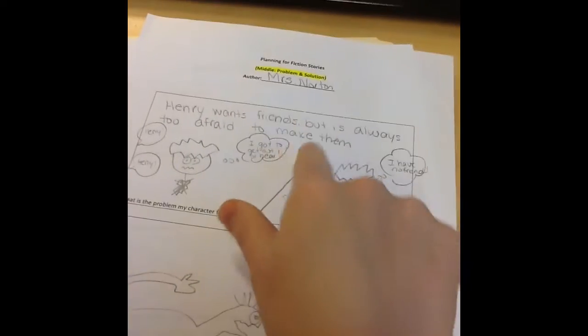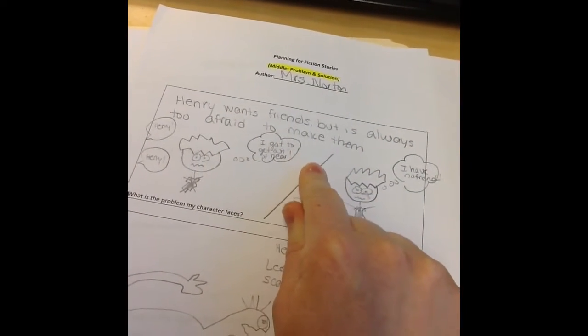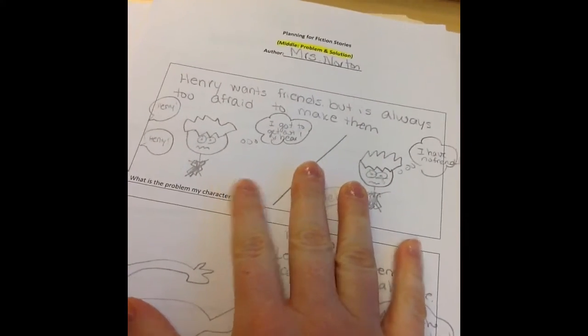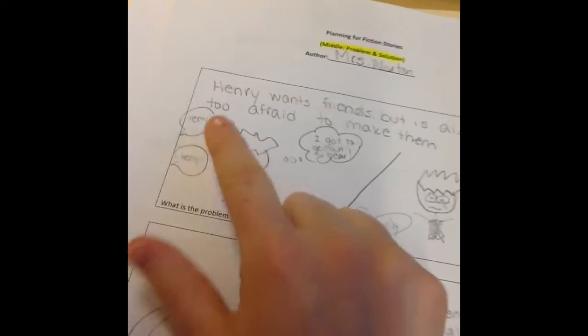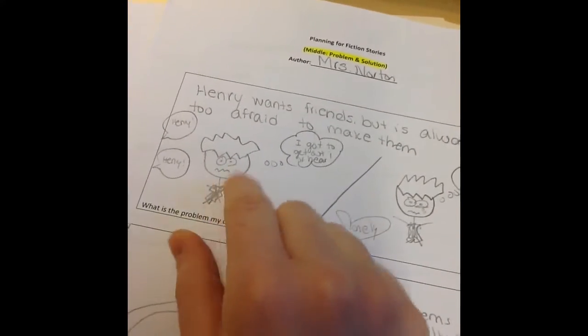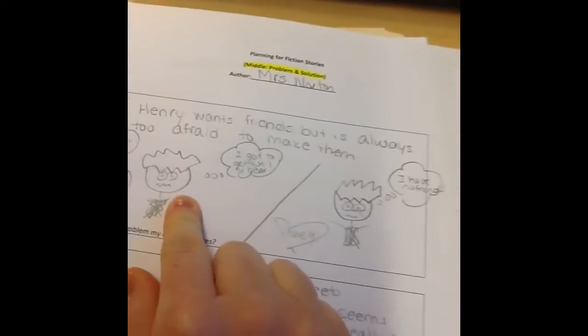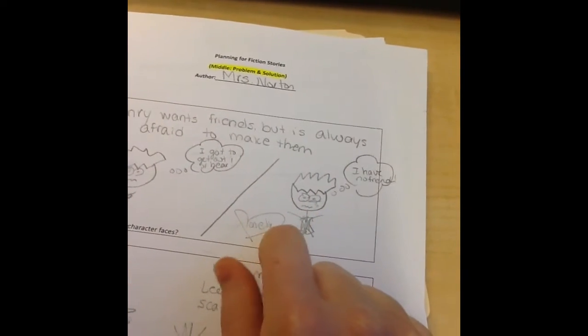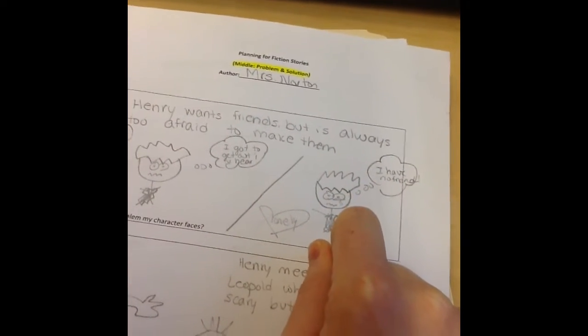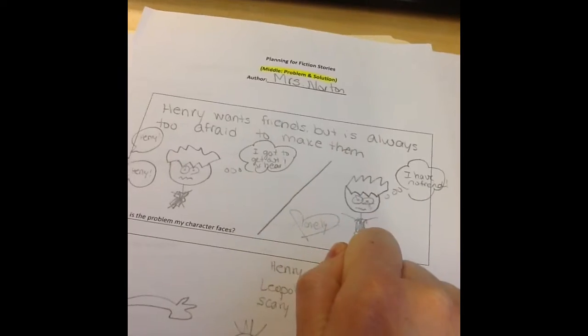So I talked about how Henry wants to make friends, but is always too afraid to make them. People are trying to talk to him, "Henry, Henry," but he's thinking, "I gotta get out of here." And as a result, he feels lonely and thinks to himself, "I have no friends." So that's Henry's problem. He's kind of his own problem, huh?